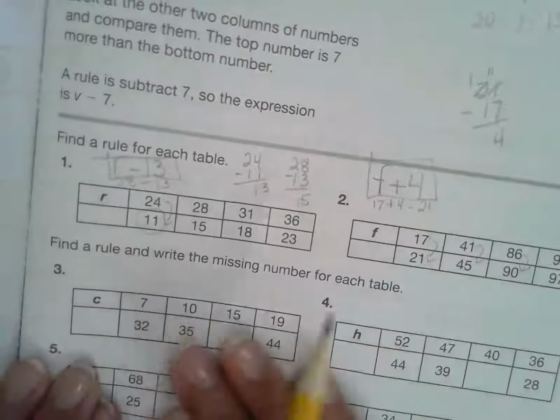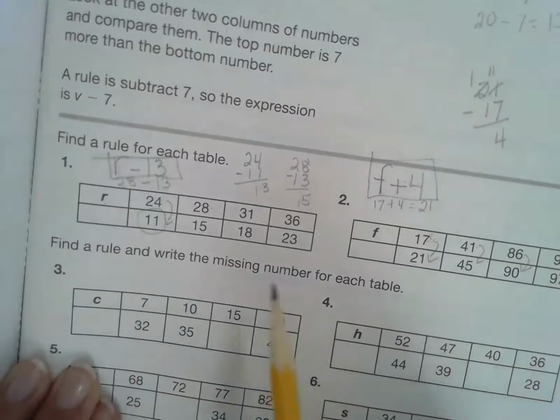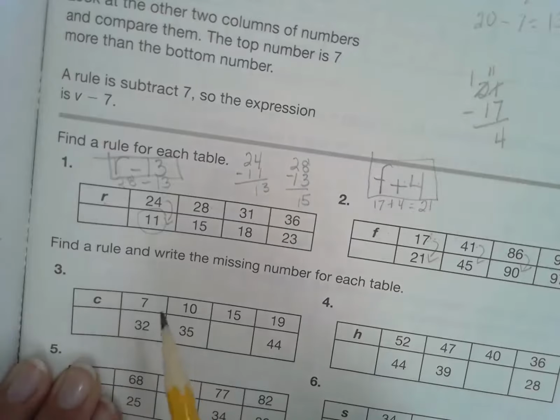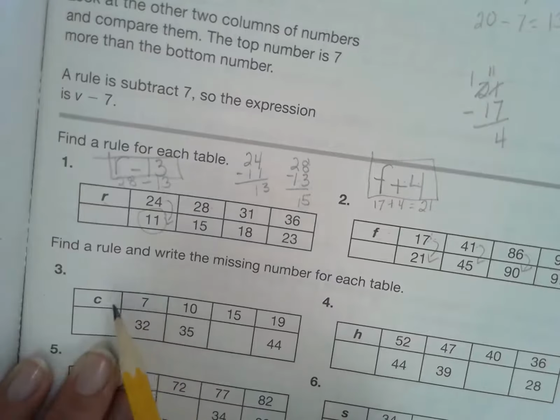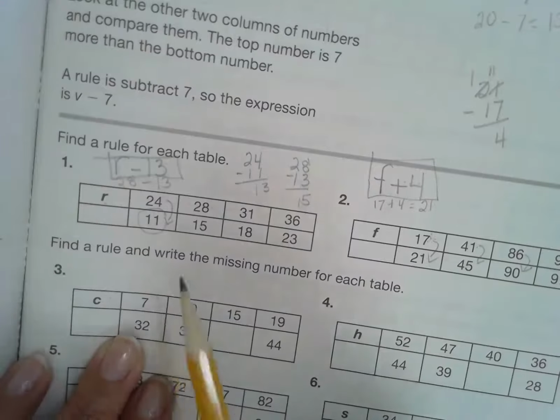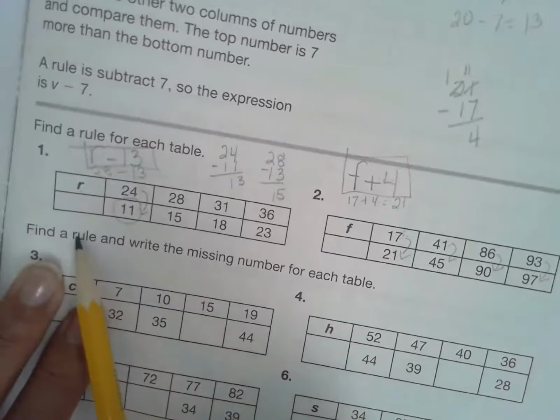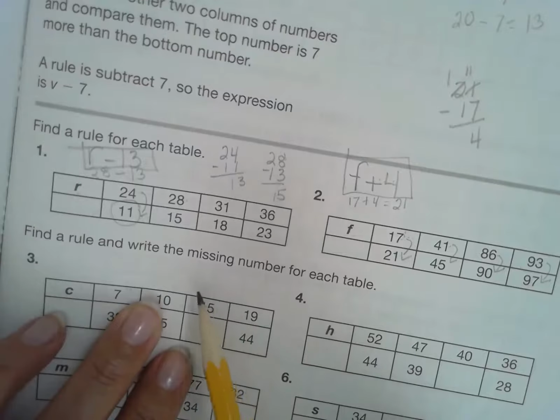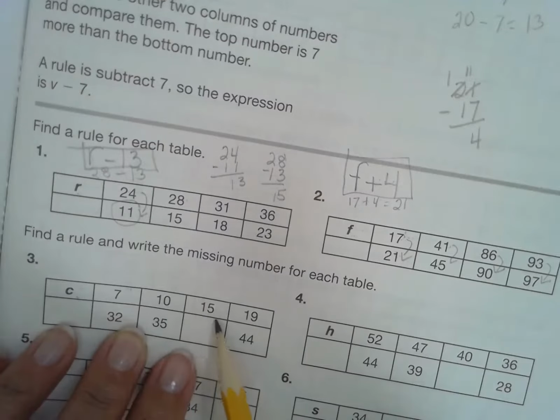Okay, so your pre-work is to complete the answer here. So C, when C is 7, what do I have to do to the 7 to make it 32? You're going to find that. Now, once you find the rule, you're going to have one added layer here. When C is 15, you're going to fill in this blank.